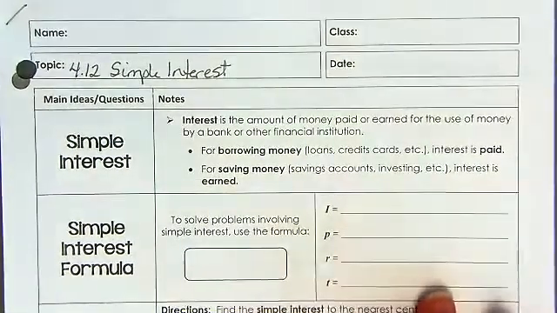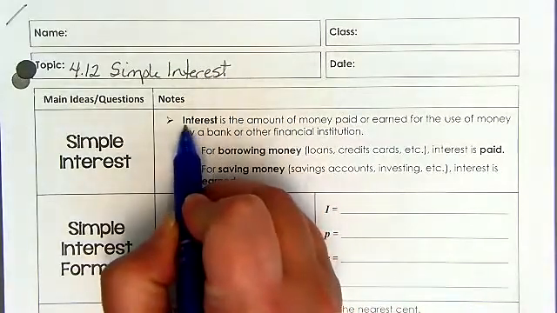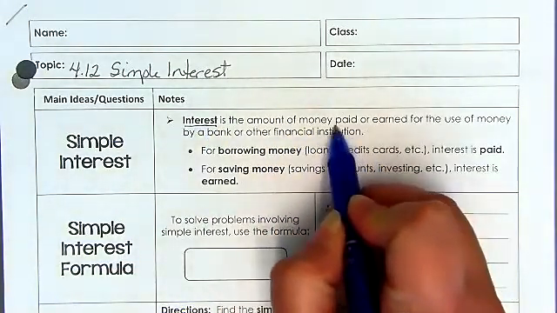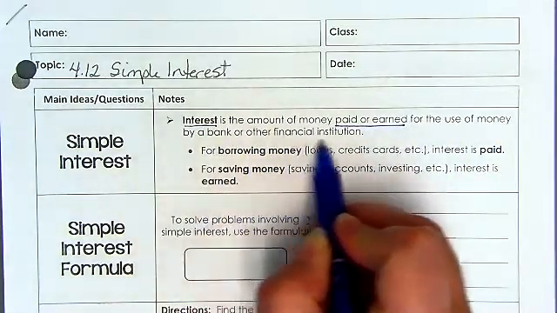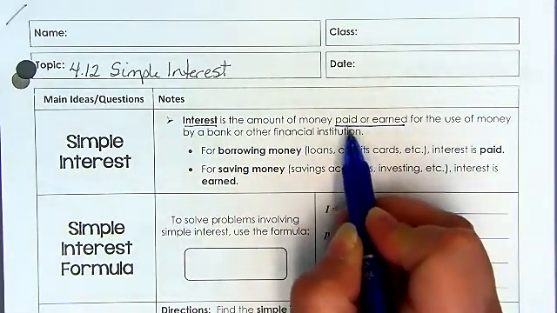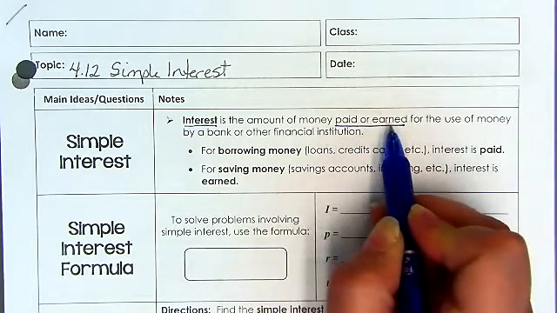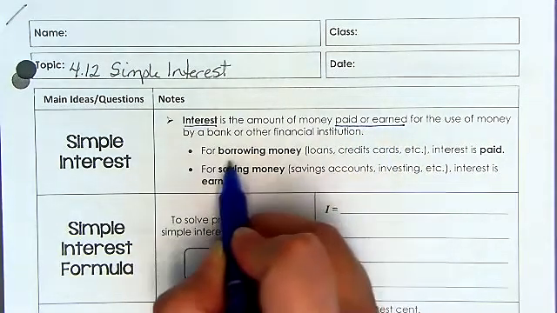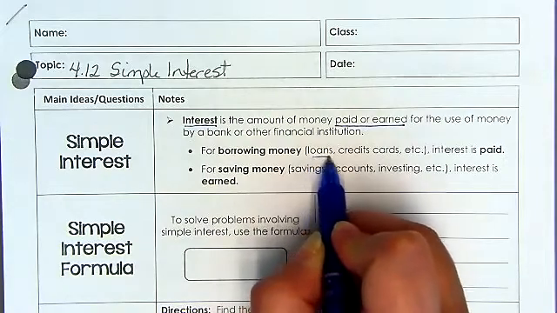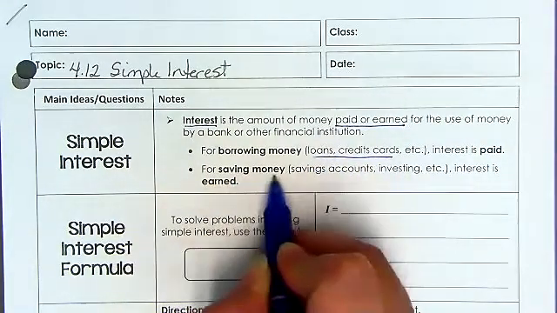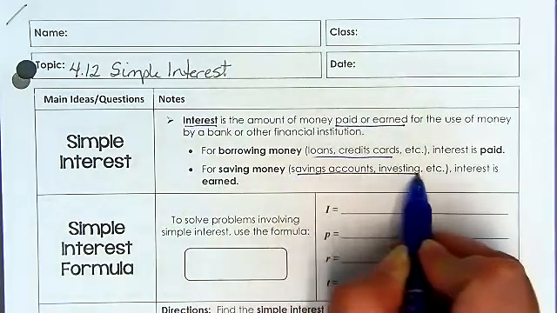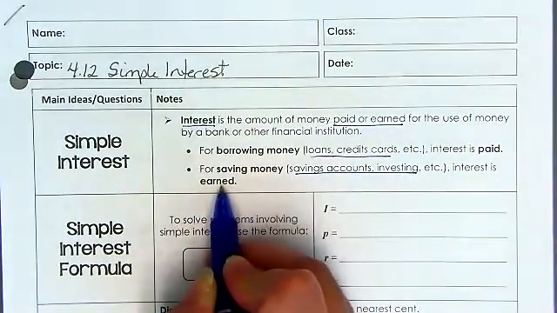Okay, simple interest is talking about the interest, which is the amount of money paid or earned for the use of money by a bank or other financial institution. So it's what you pay or what you earn. For borrowing money, for instance loans, credit cards, etc., the interest is paid. For saving money, like savings accounts and investing, the interest is earned.